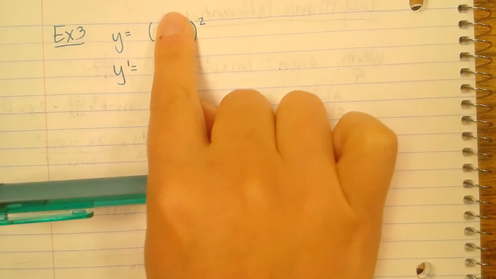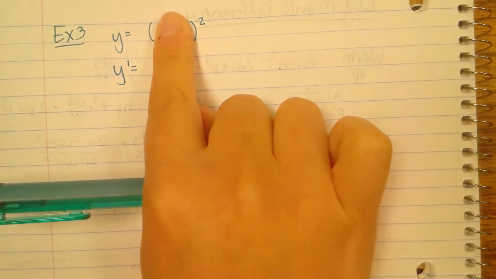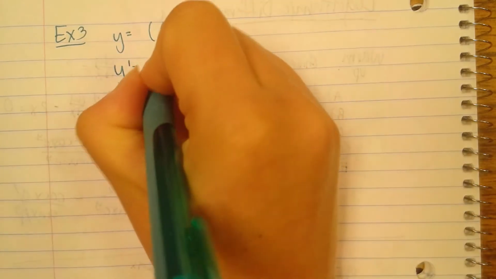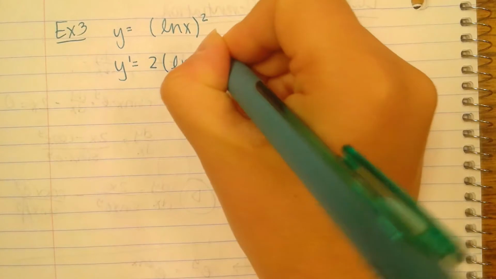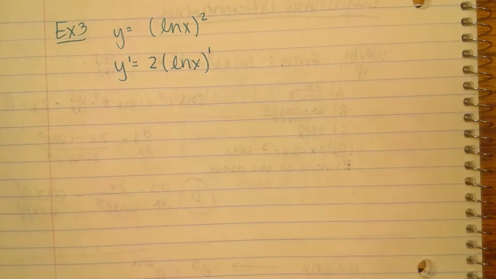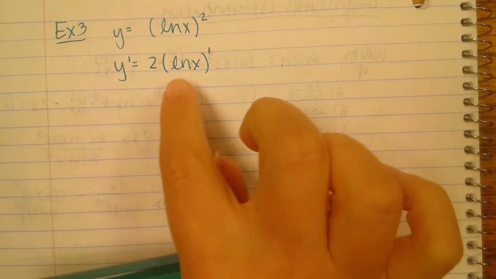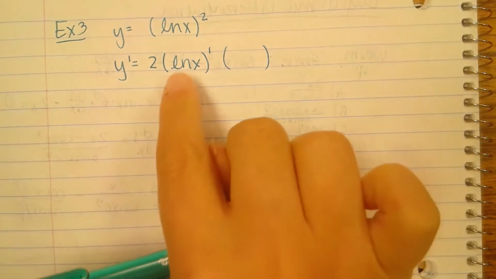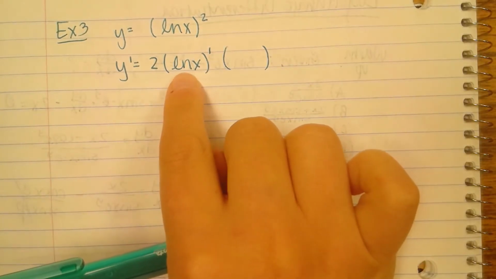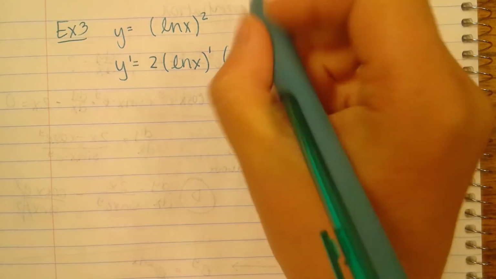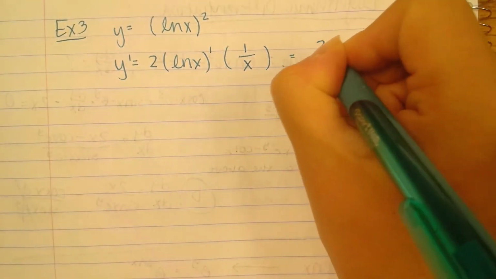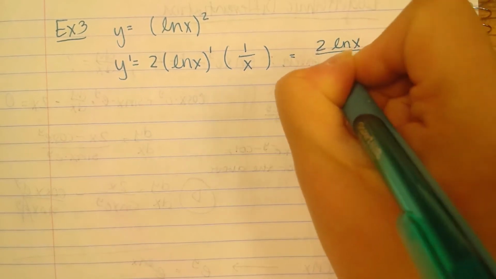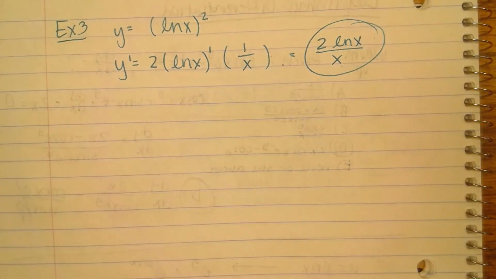So I'm going to deal with the outside function first. So if I deal with something squared, take the derivative of something squared, I'd bring down the 2. And then I'd have that something to the first power. So natural log of x to the first. So I'll bring down the power, reduce the power by 1, but then multiply by the inside function's derivative. So natural log of x, that derivative we just learned today is 1 over x. So altogether, if I were simplifying this and writing a little bit better, I'd have 2 natural log of x over x.